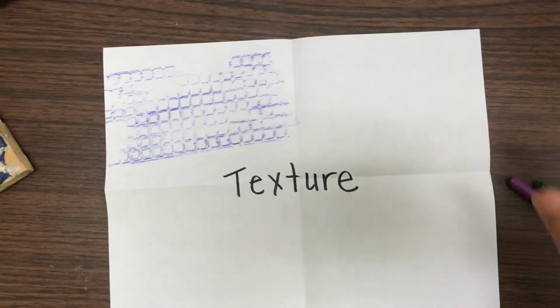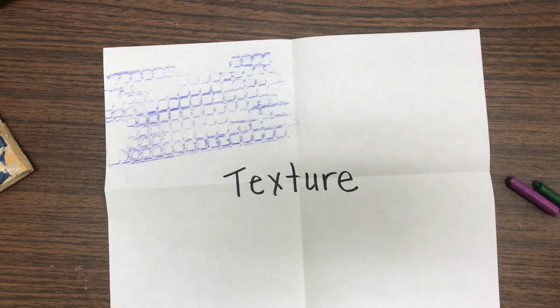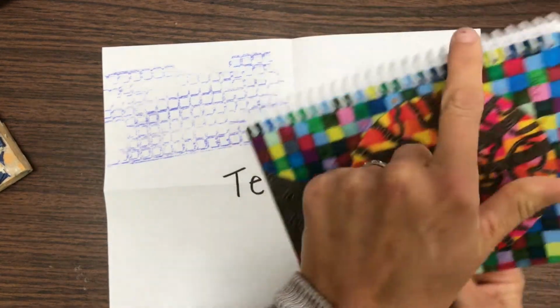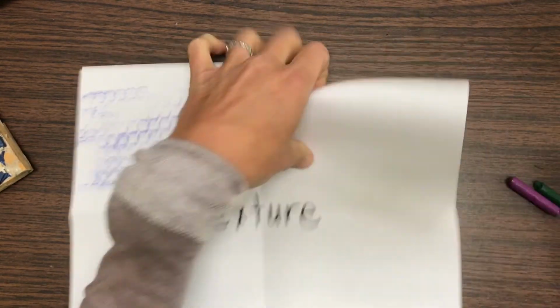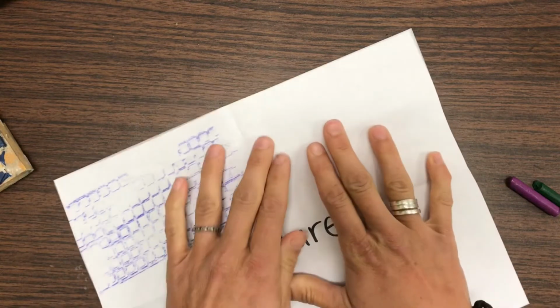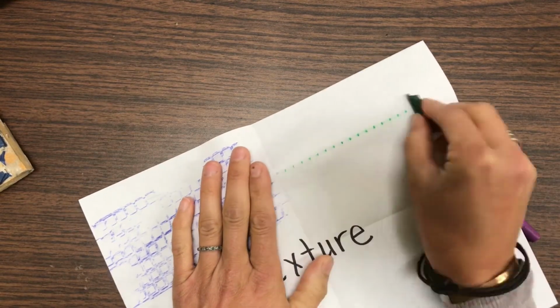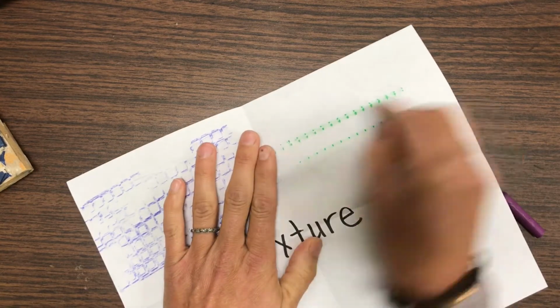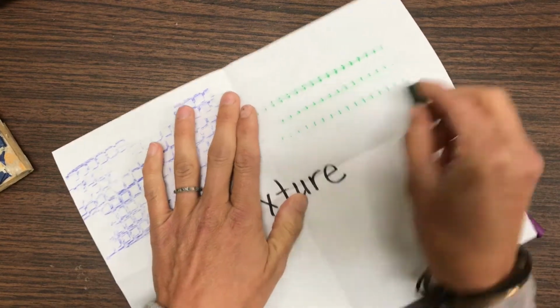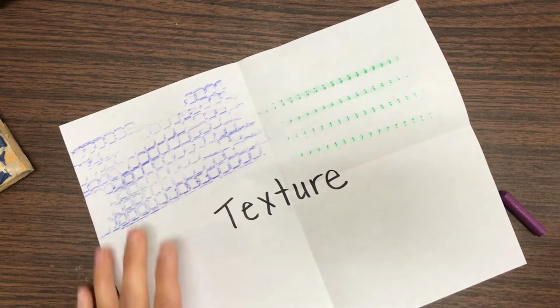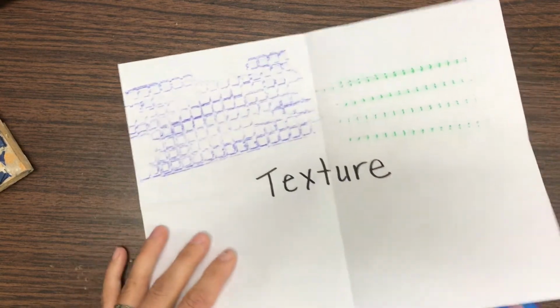Alright, I have another texture. It's the spiral on this notebook. So I'm going to put the spiral under my paper, take my crayon holding it flat on its side, and I'll have to move this one around because it's not very big. So that's my second texture.